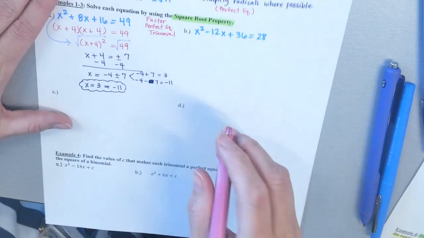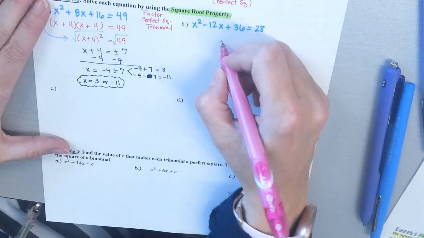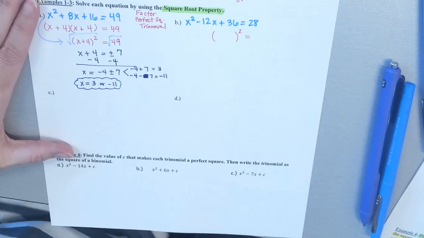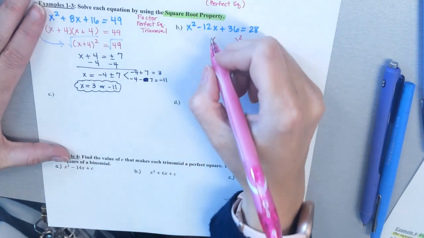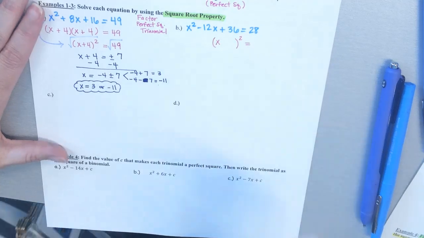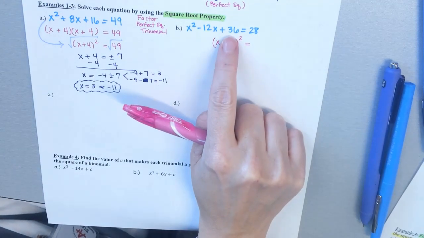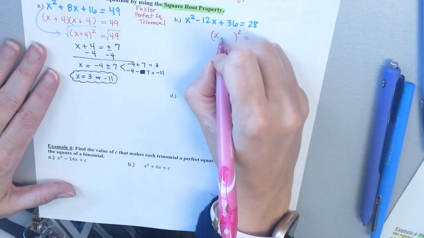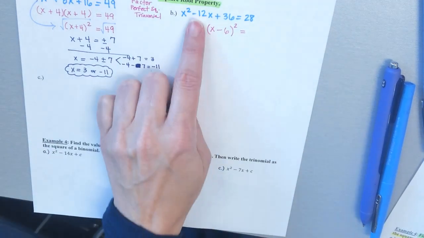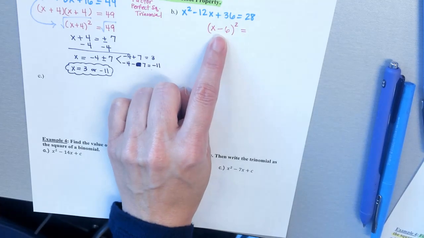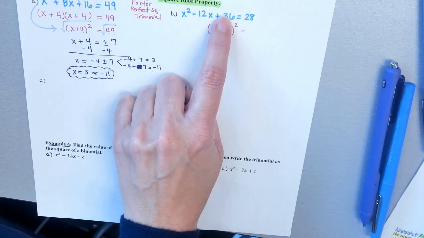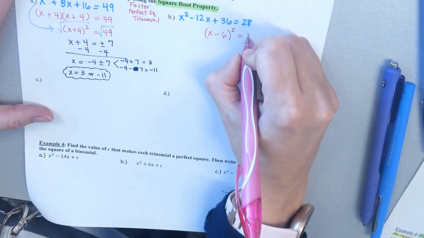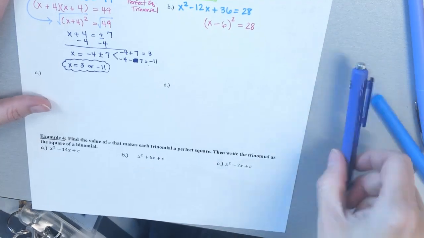All right, so then when you guys are trying to figure out what this is going to be as the factor, if you want to set it up as just this squared, you can. Okay, so x squared, we know that's going to be x. So you're asking yourself, what multiplies to 36 but adds to negative 12? Negative 6. Now, when you're doing that, remember, if this is negative, this is going to be negative. Okay, you're really just always taking the square root of that and then applying that sign. Okay, and then from there, we're going to take the square root.